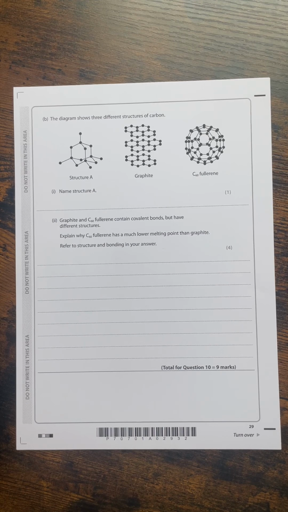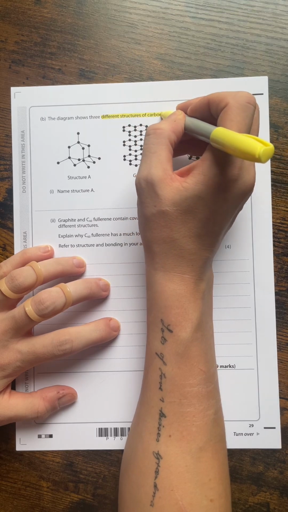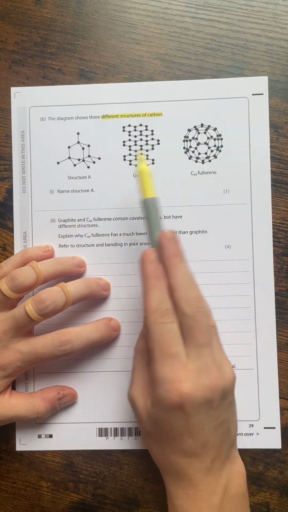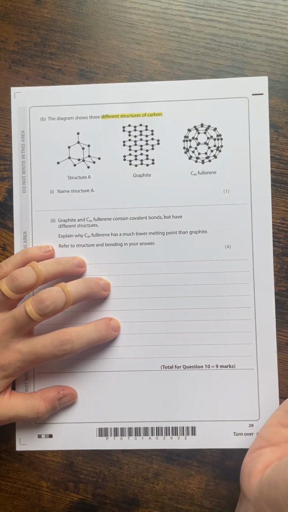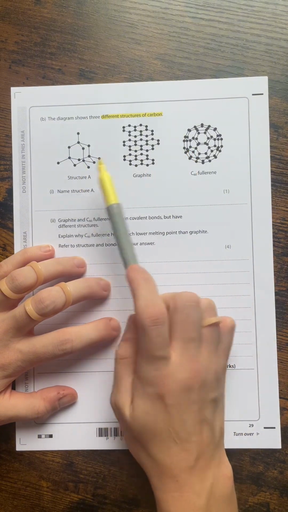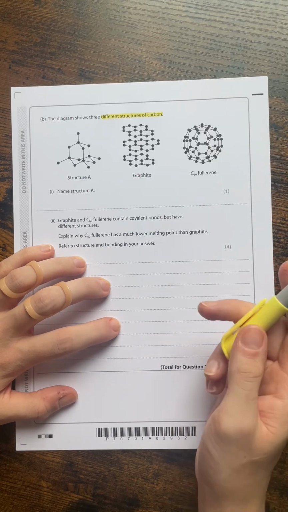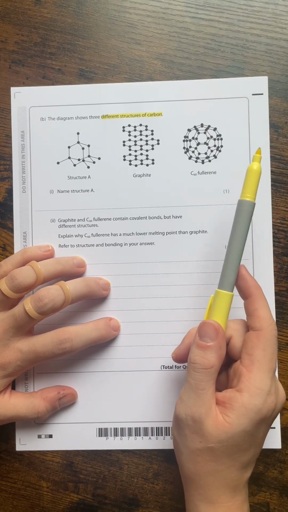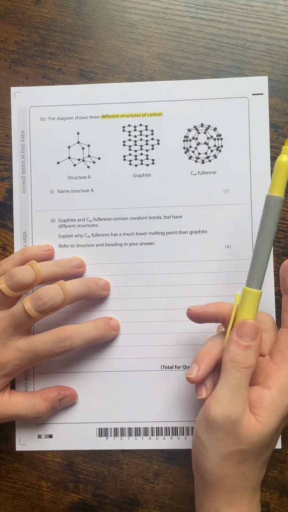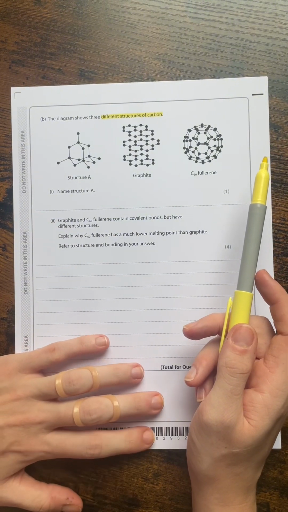So we're having a look here at three different structures of carbon. And that, I guess, is the first really important thing for us to recognise in the question, because all of these structures, structure A, graphite and C60 fullerene, are only made up of carbon. Now, these different structures behave differently. There are some similarities between some of them, but there are also quite major differences, and that's based on how those carbon atoms are bonded together, and that's what the question is essentially getting at further down.